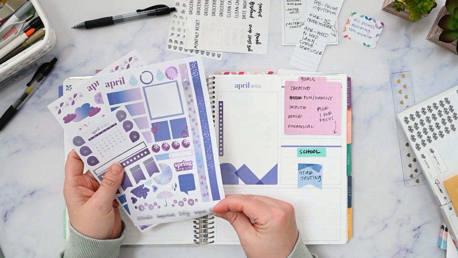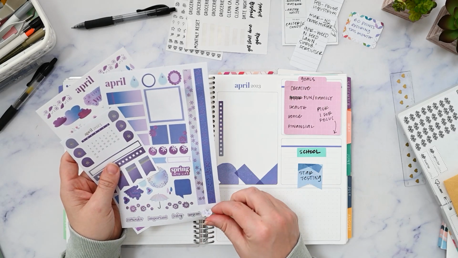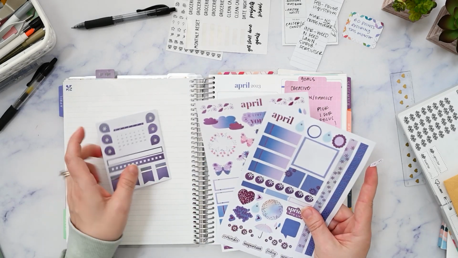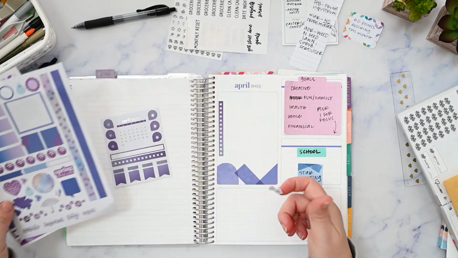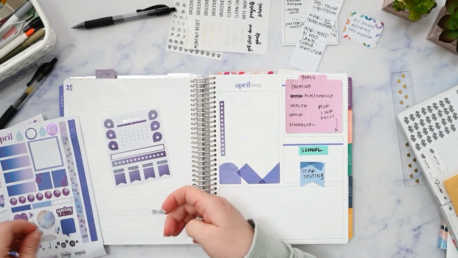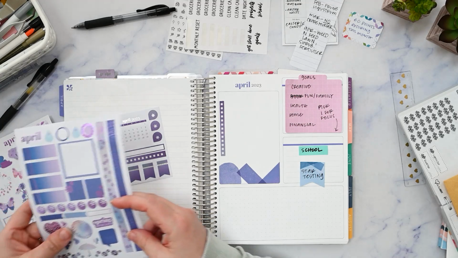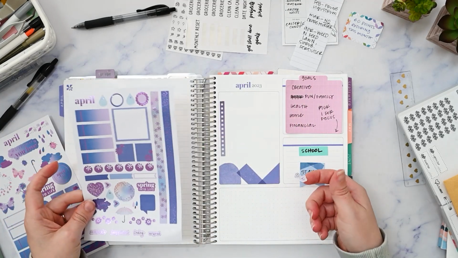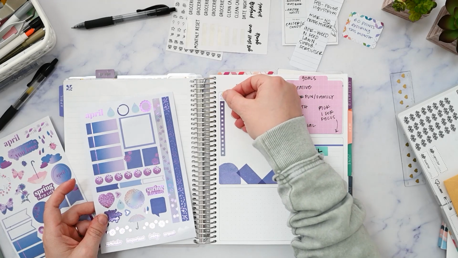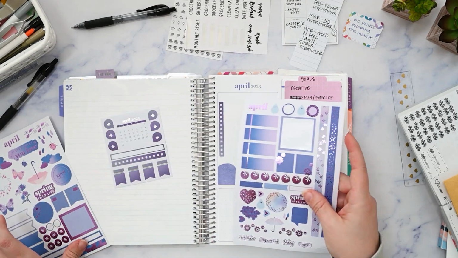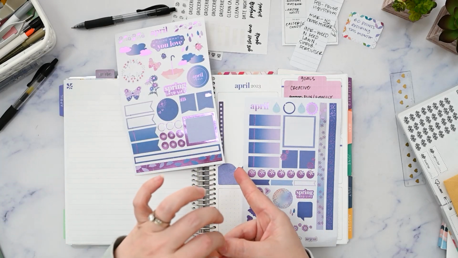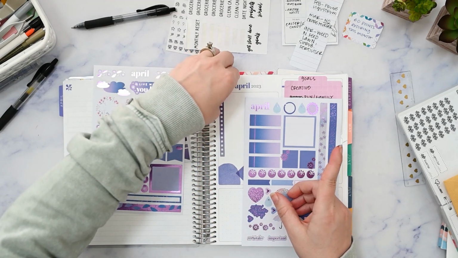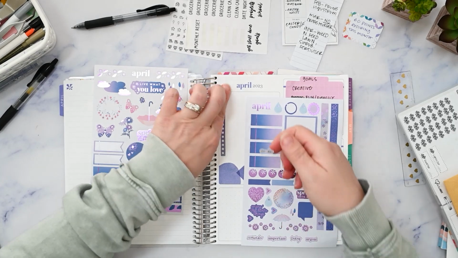So let's take this one that says to do, and then let's do, do we just leave it blank here? I don't know, maybe let me use one of these asterisks up at the top and just put it next to it.